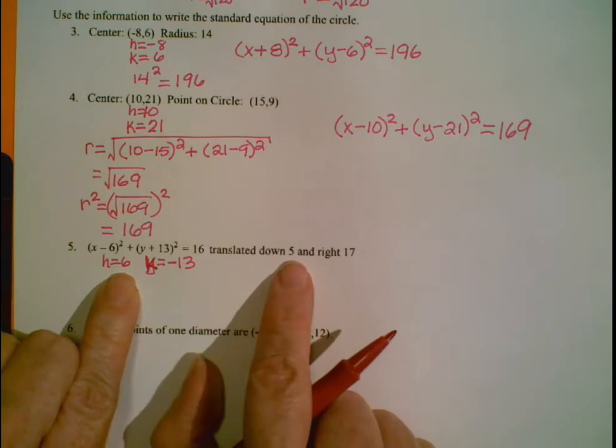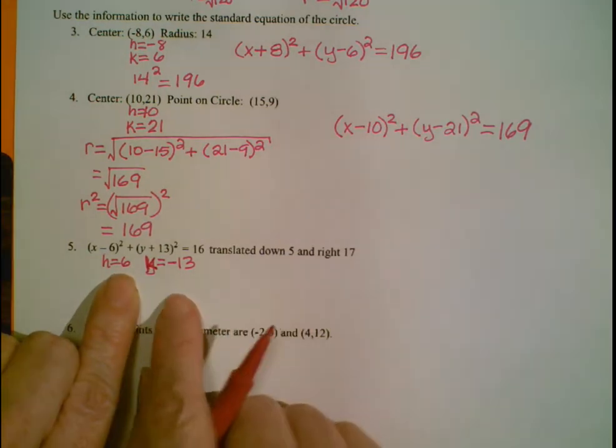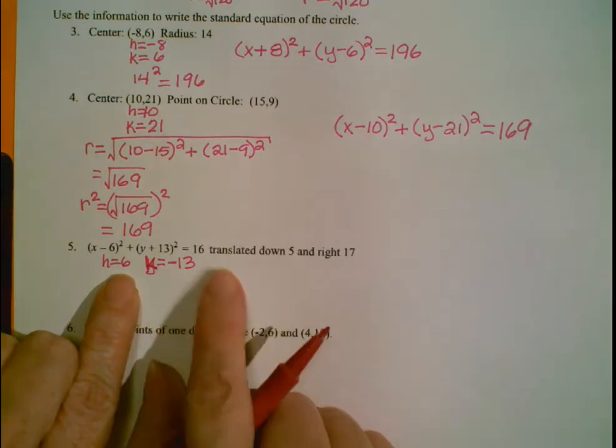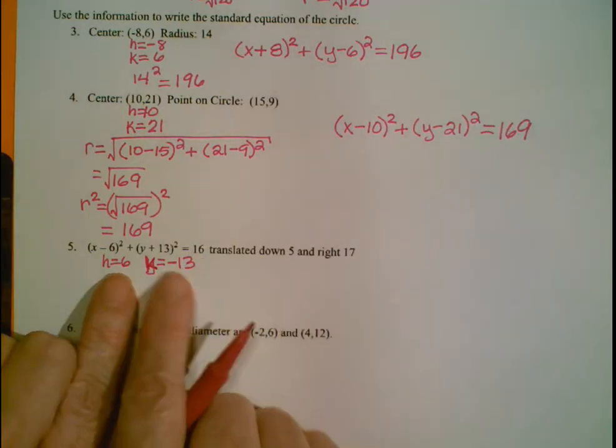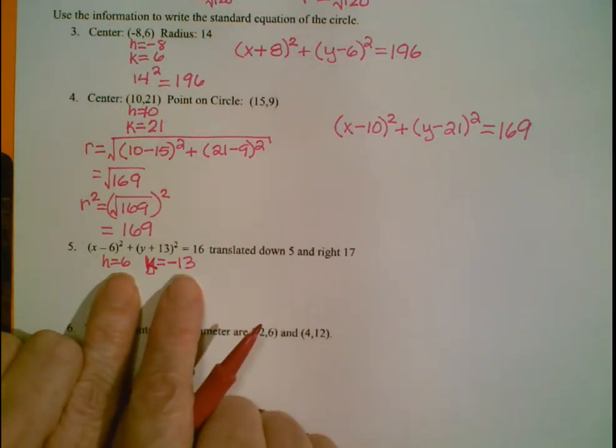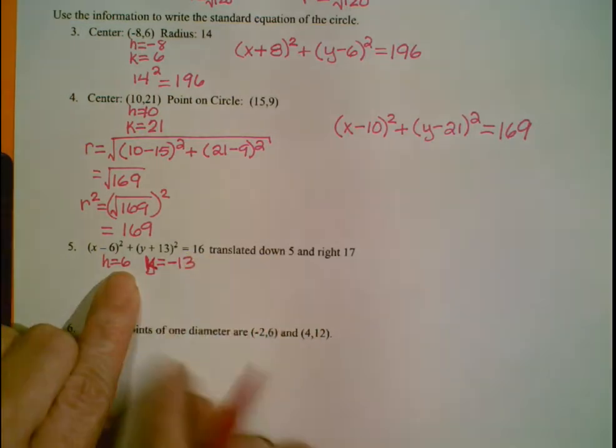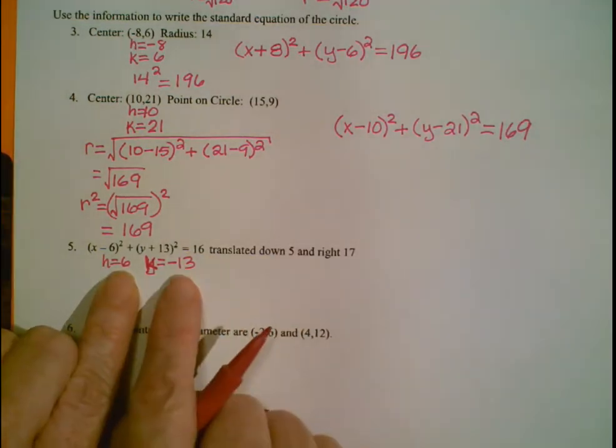Now let's think about it for a minute. If you translate an object, it does not change its size at all. It changes its position, which means the radius is not going to change at all. We're only going to change where the center goes. The radius will stay the same, and that'll determine where the points on the circle end up.